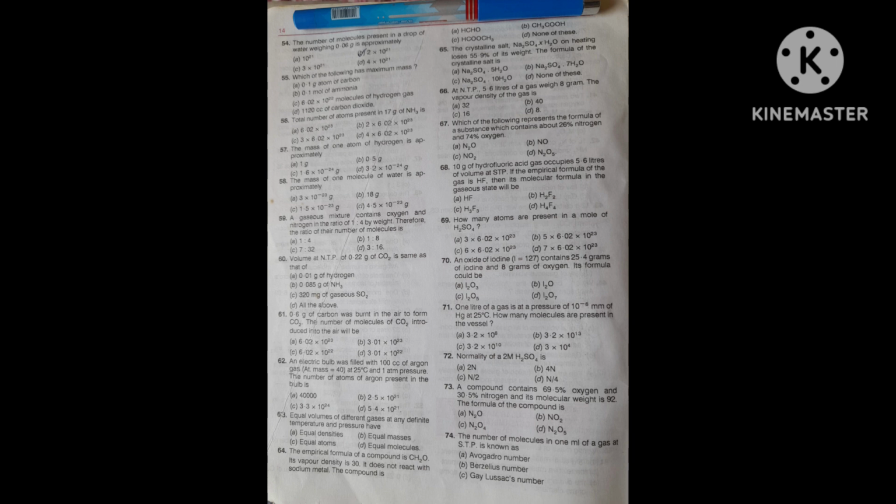You have to calculate first the mass, then the atomic weight. 30.5% nitrogen. Nitrogen atomic weight is 14.